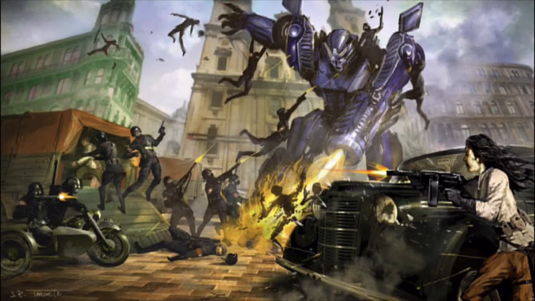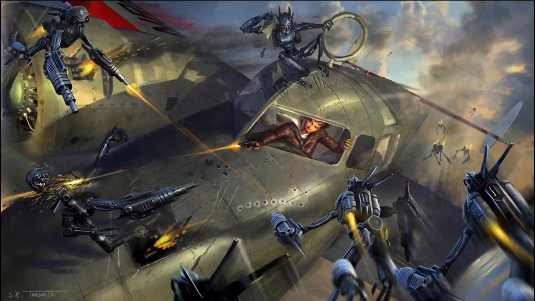The next one I'm going to go through here is this one of a plane. I can't tell if this is Skyfire transformed or if this is just a normal plane, but there is a human in it. I think it's a female again, and she's fighting off a bunch of blue Decepticons, I think. I don't know what they are, that are trying to kill her and get into the plane.